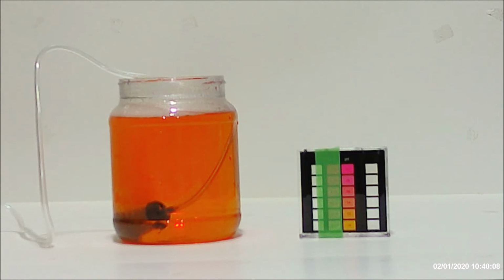So as you can see here, it's only been about a minute and we've already gone away from that brilliant yellow color and we're into the orange ranges. This does not take long. This is a very fast process.